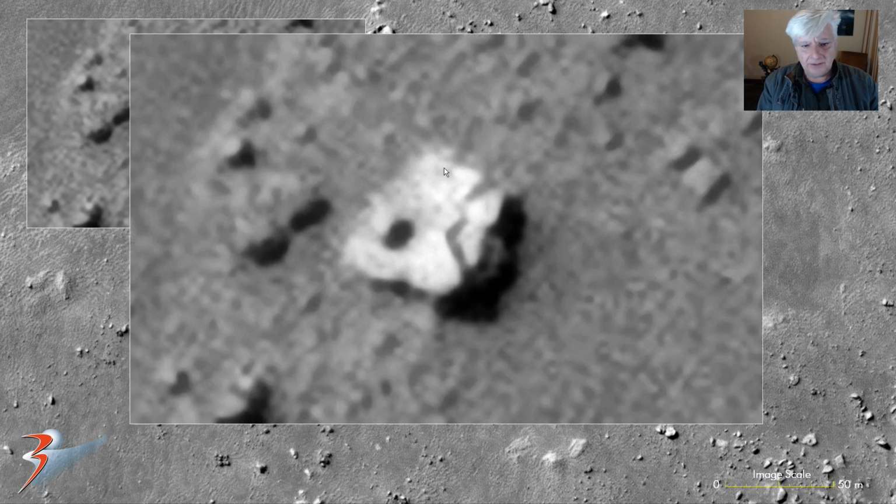Look at the pattern on the surface, also like a sawtooth shape, multiple triangles, perfect geometry. Look at that. And then a dome-like feature or knob on the surface.